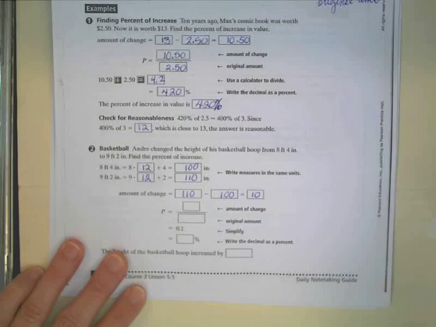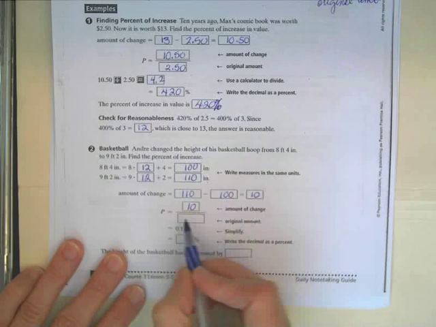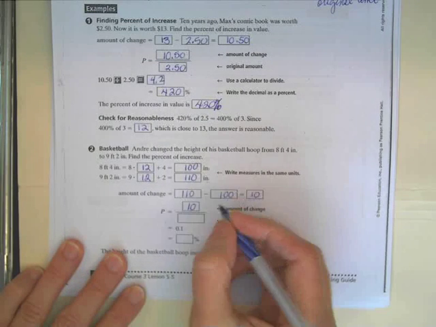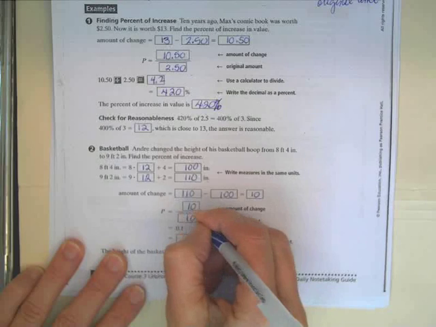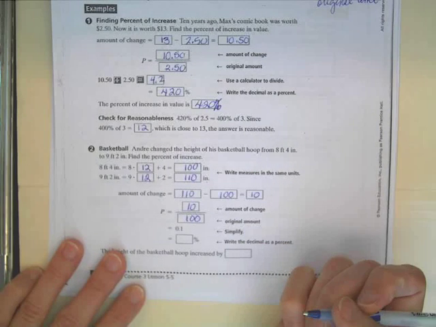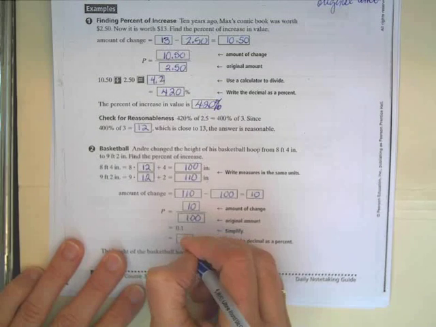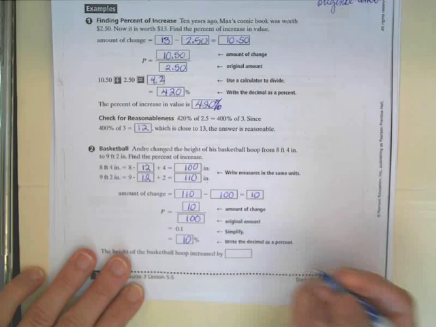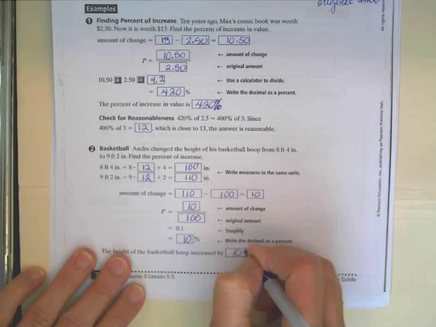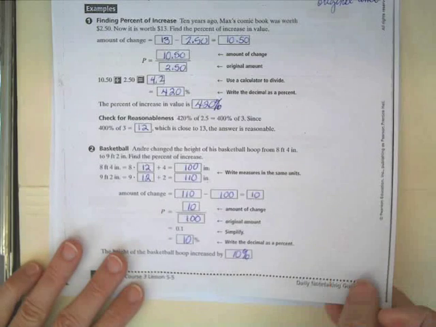Okay, so we take the amount of change, which is 10, and the original amount was 8 feet 4 inches, which is 100 inches, and divide, that's 0.1. 0.1 as a decimal is represented by 10%. So the height of the basketball hoop increased by 10%.